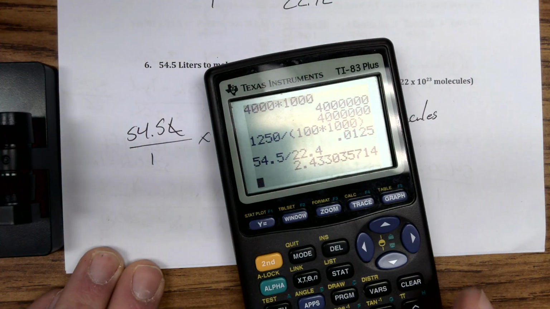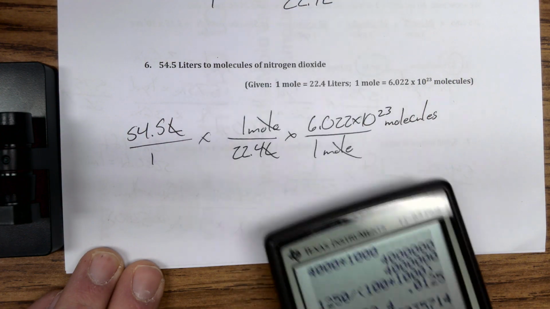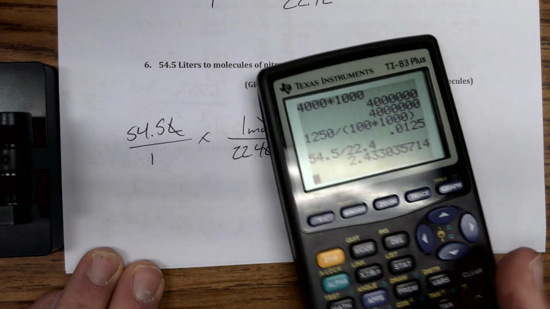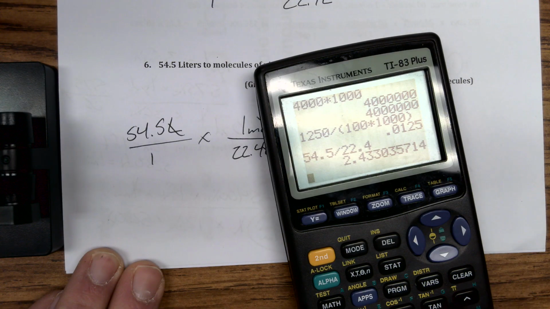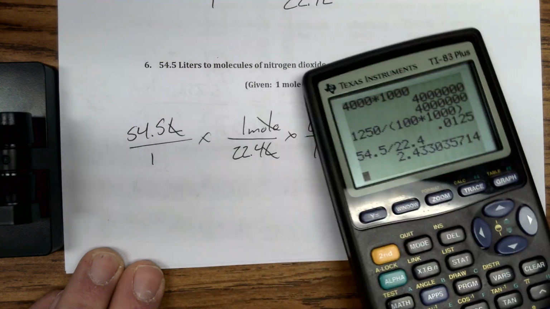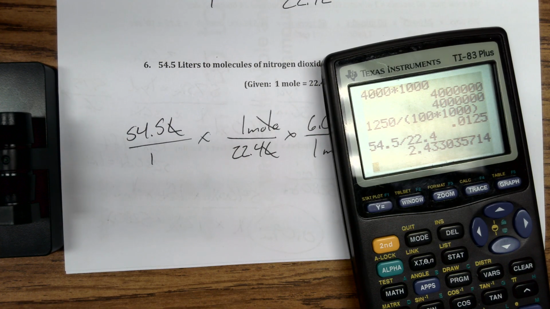Now, I could type in 6.022 times 10 caret 23, but if I'm also multiplying that by 54.5, if I don't use parentheses around the mole, I'm going to make a mistake.